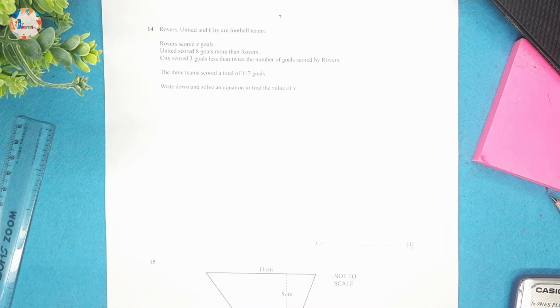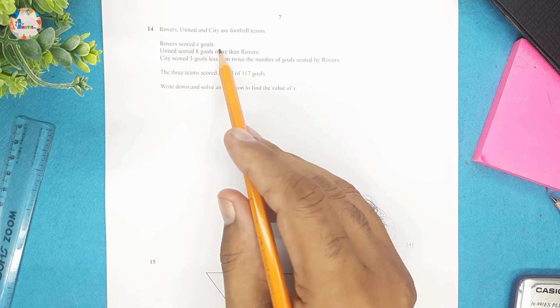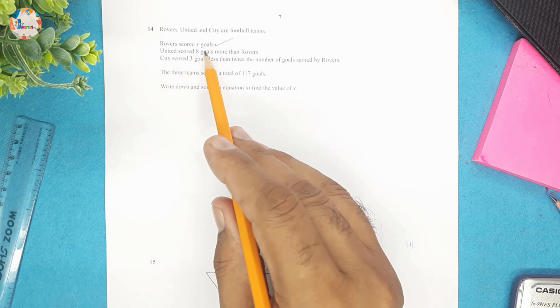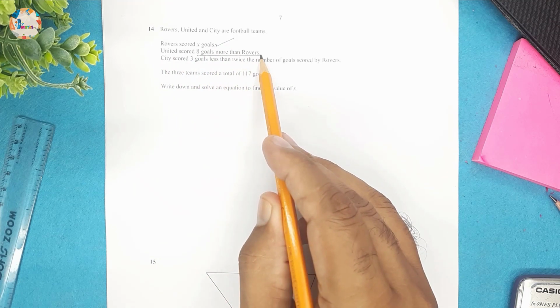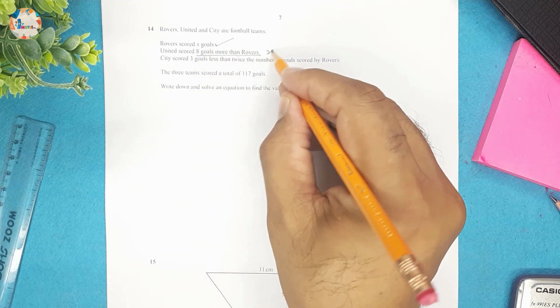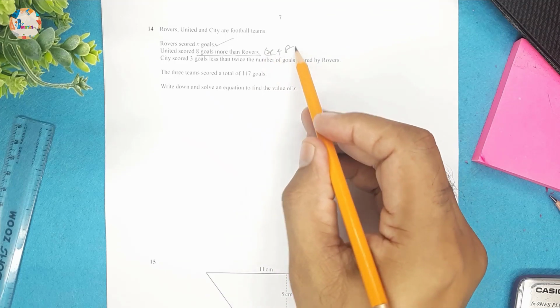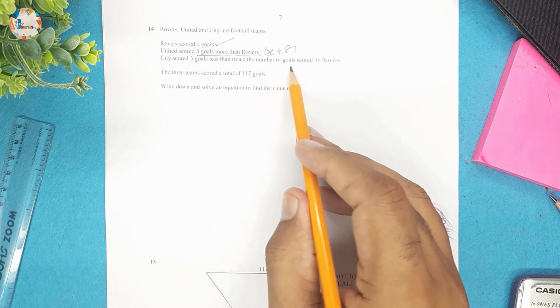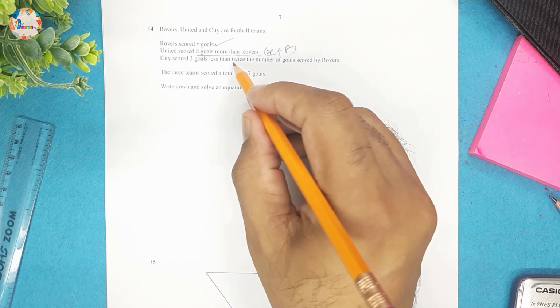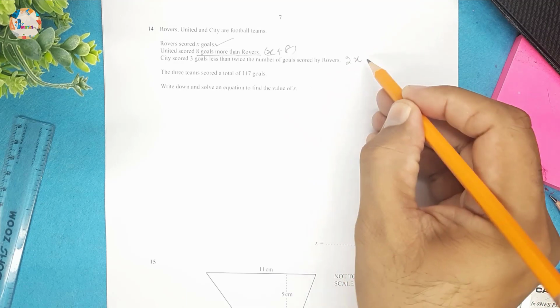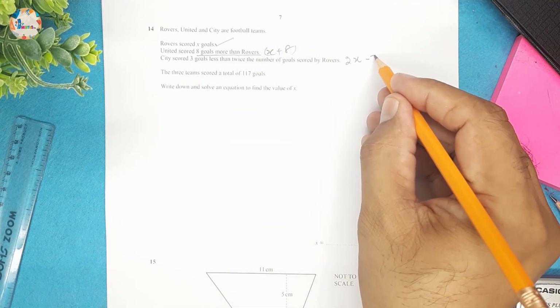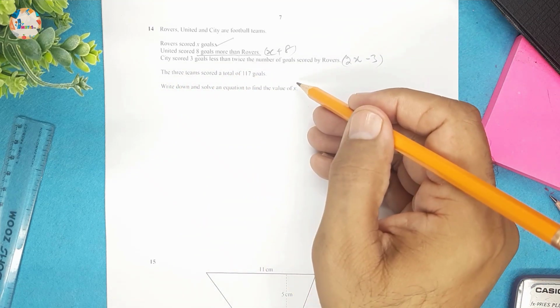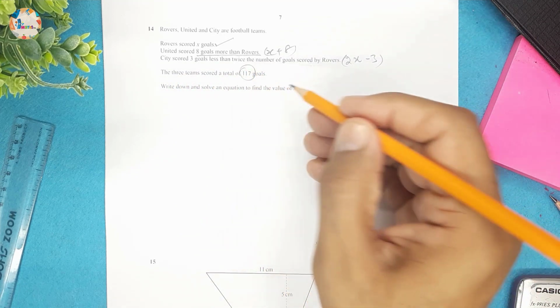Question number 14. Rovers, United and City are football teams. Rovers scored x goals, United scored 8 goals more than Rovers, so it will be x plus 8. City scored 3 goals less than twice the number of goals scored by Rovers. So twice of this will be 2x and 3 goals less, so minus 3. The 3 teams scored a total of 117.